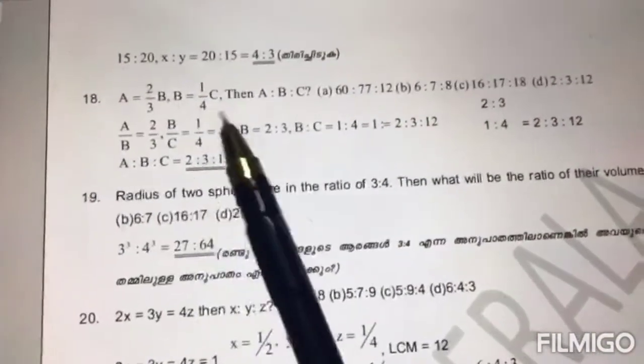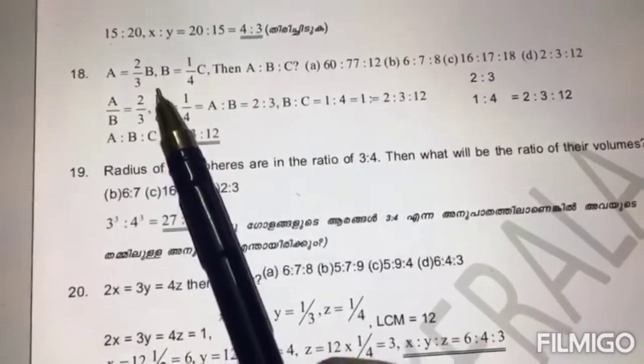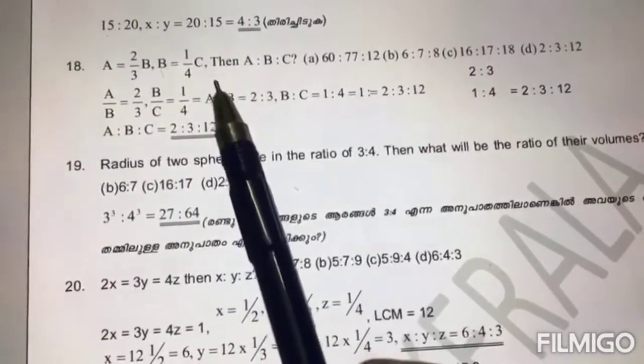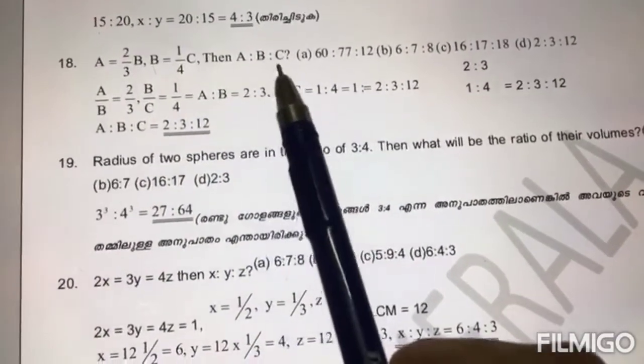Okay. Number 18. A is equal to 2 by 3 B. B is equal to 1 by 4 C. Then what is A is to B is to C? Let's try it out.